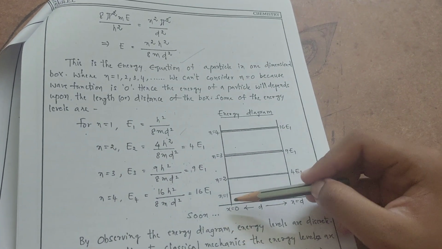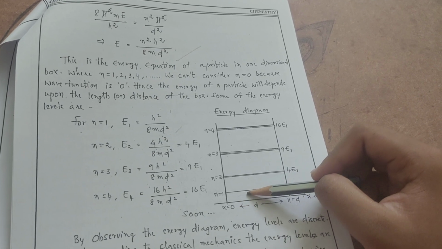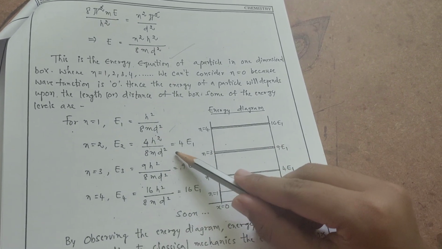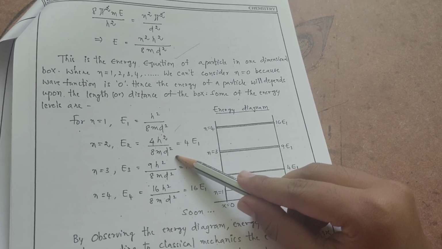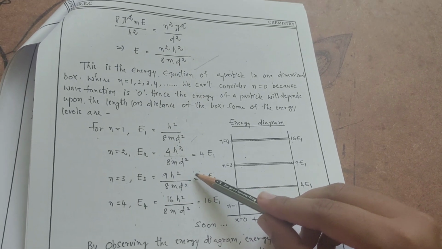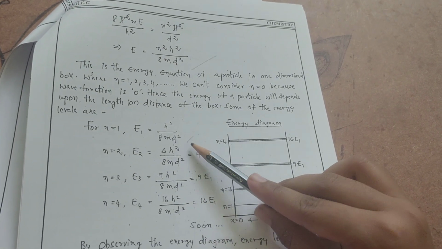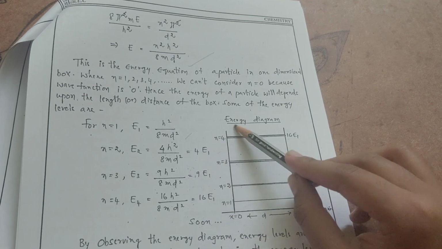Here we can see E1, which is only one line. And when we take n equal to 2, then E2 will be, in this way.